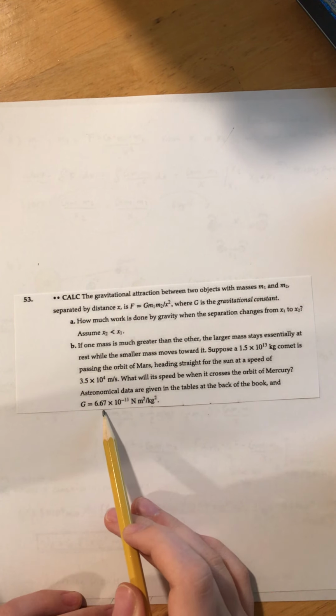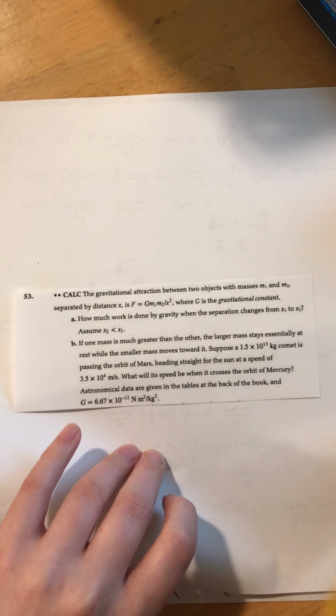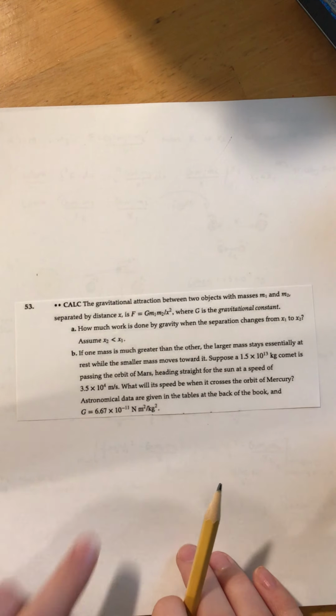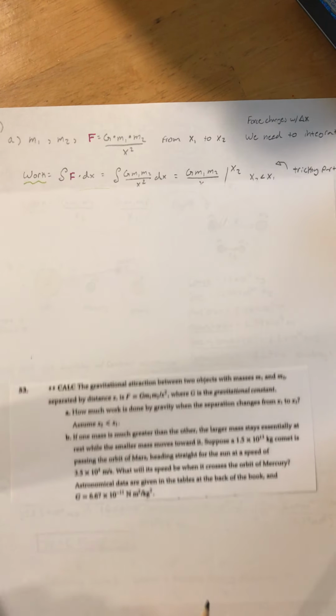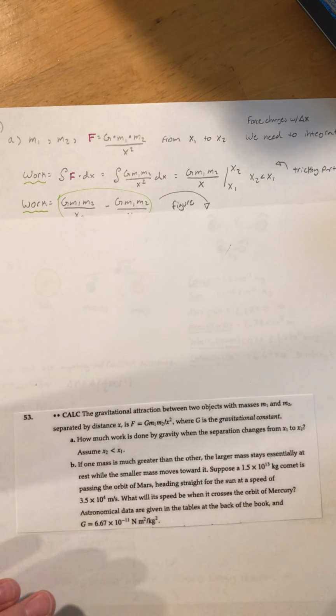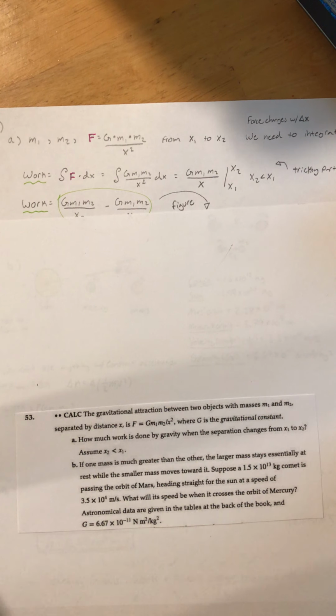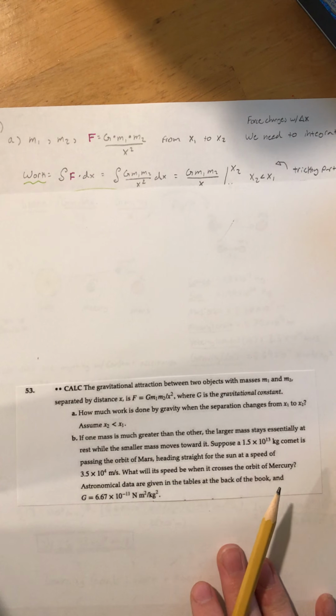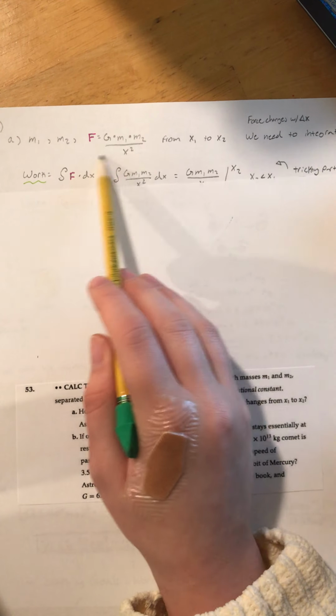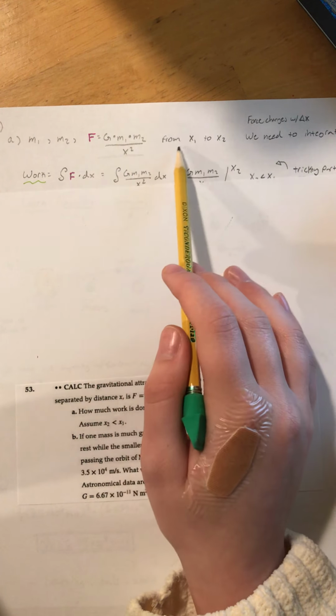That's a lot different than on Earth, which makes sense, obviously, but it's crazy how different it is. So for A, we're just trying to find a formula for what the work is. It's going to be in terms of G, m1, m2, x1, and x2. We have this force here, and it's going to go from x1 to x2.